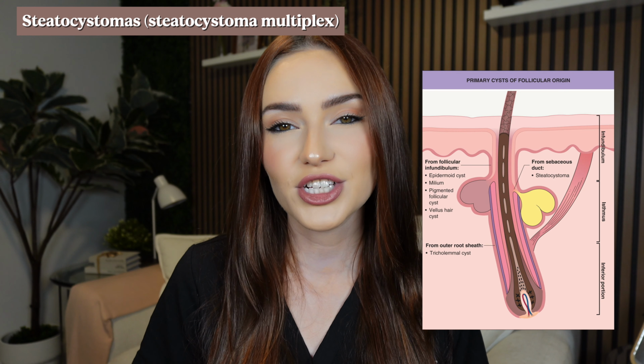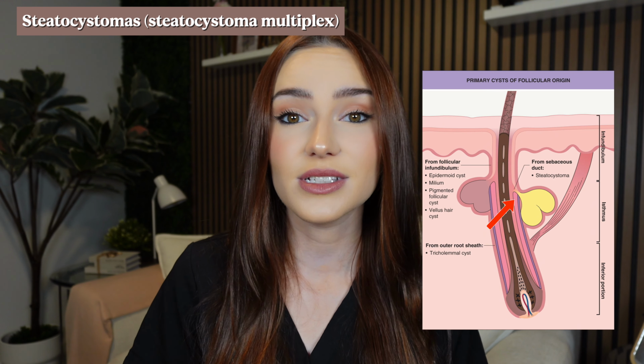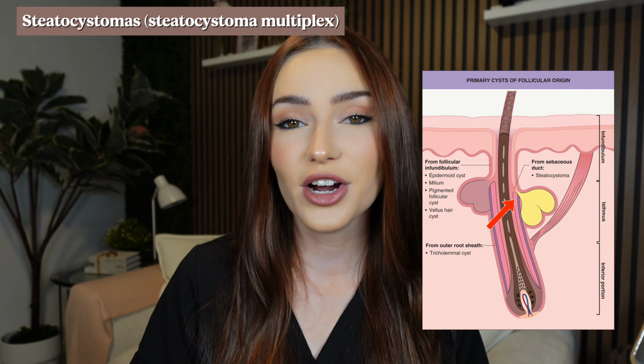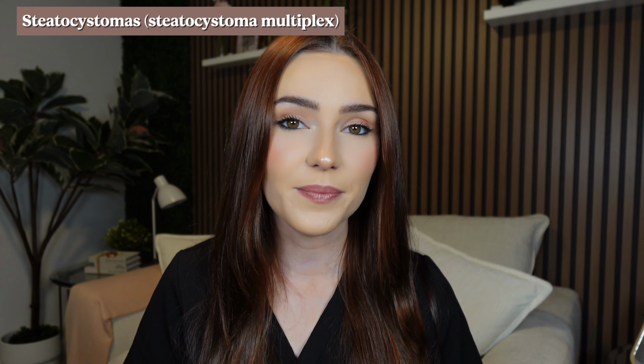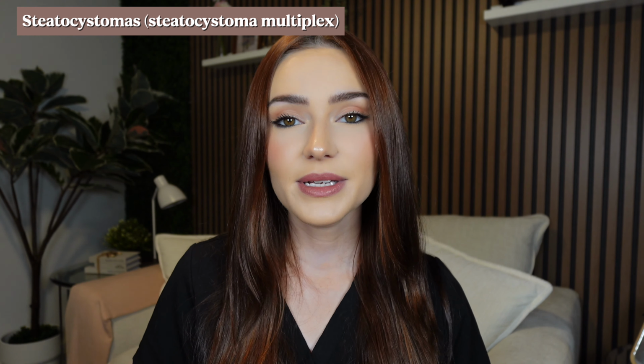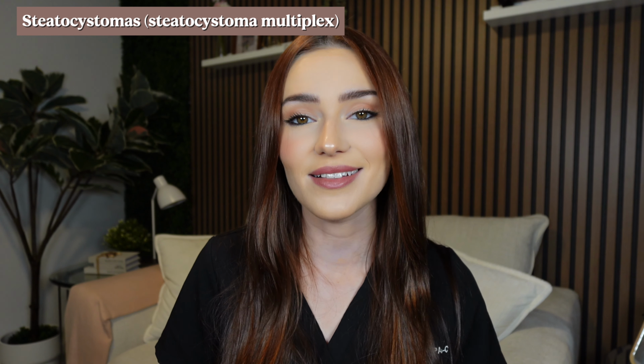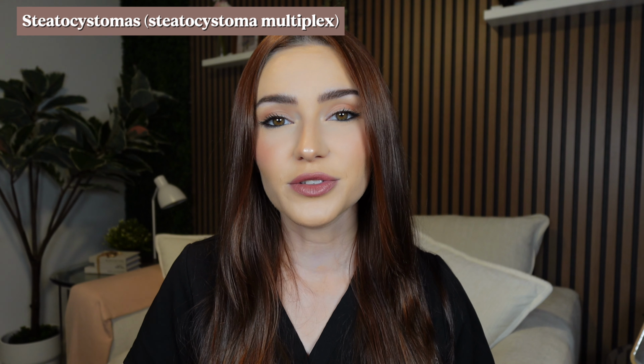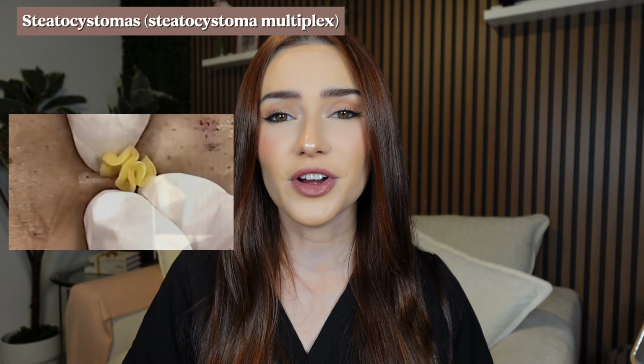Next are steatocystomas, which are cysts that originate from the sebaceous glands, specifically the sebaceous duct, which connects the oil gland to the hair follicle, and these are a lot less common. Now these can be seen as singular lesions, but more commonly appear as multiple mobile cysts, and we call that condition steatocystoma multiplex. These cysts are firm, dome-shaped, and often appear in clusters, typically on the chest, the trunk, or the arms, and are more common in younger adolescent patients. And these are filled with a very oily, greasy, yellow material.